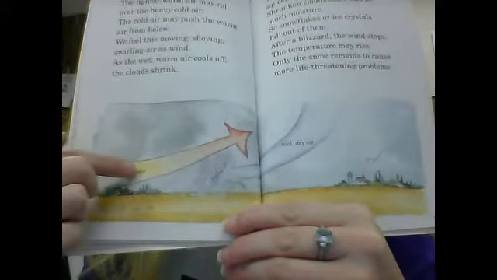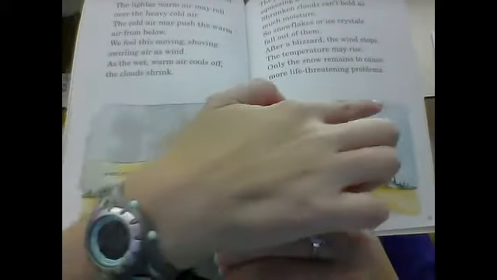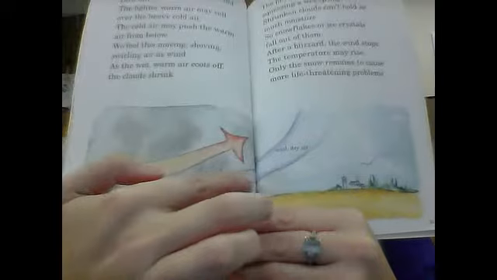Diagram showing the warm air being pushed up and the cold air going under. And then you can see snow.